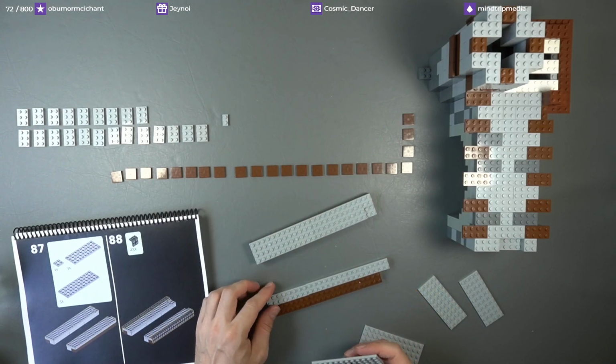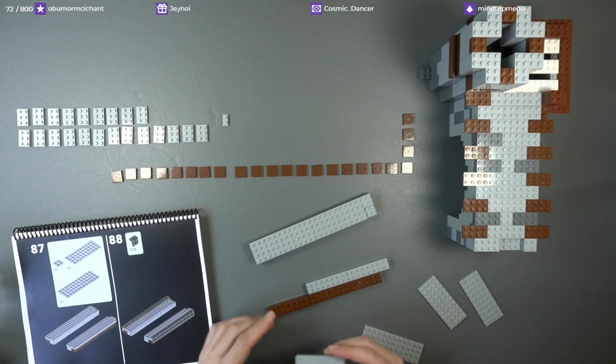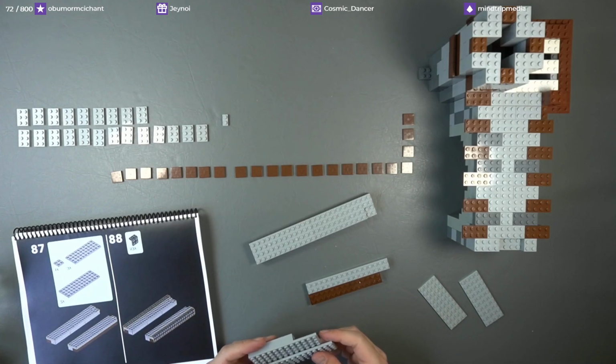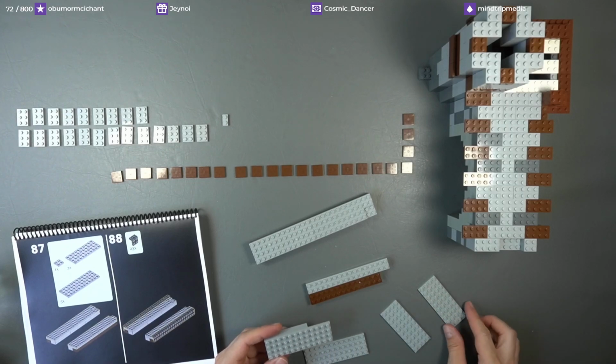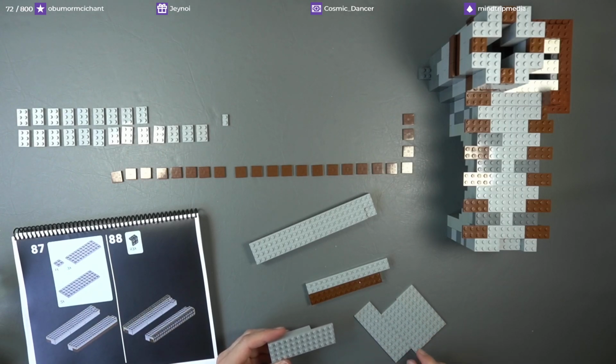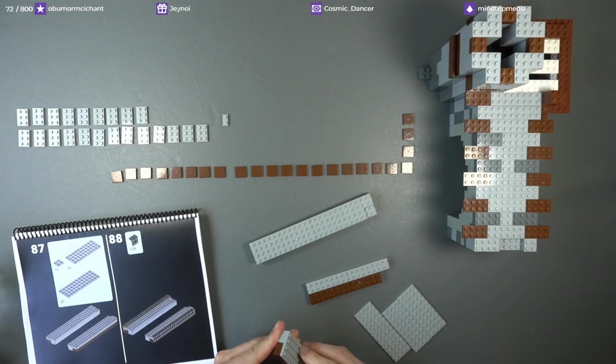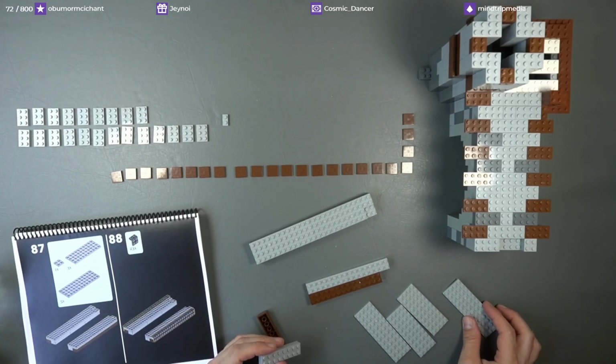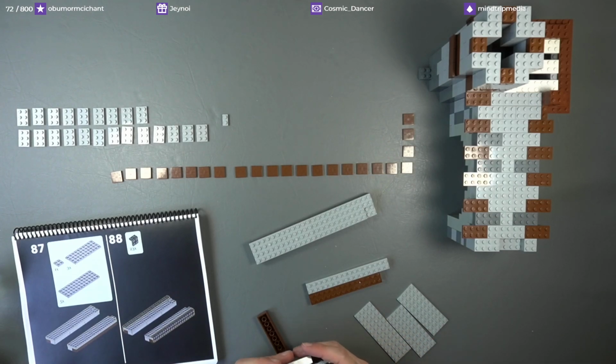And then same thing here. Except for this one goes. That's the wrong one. Oh no, that was right. It's the short one goes on top.